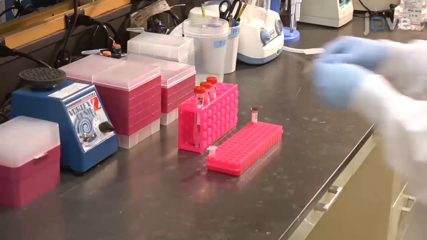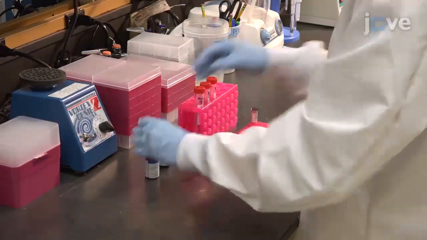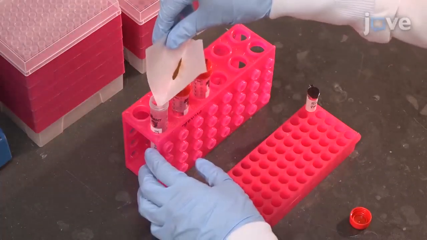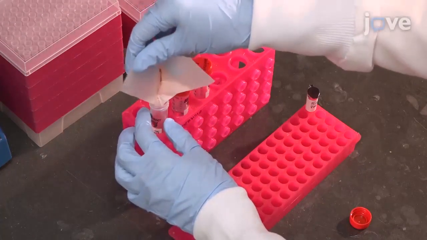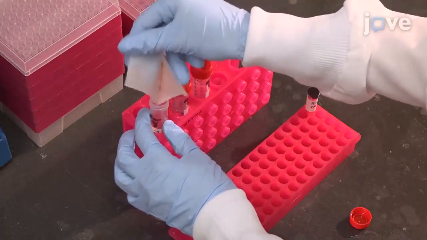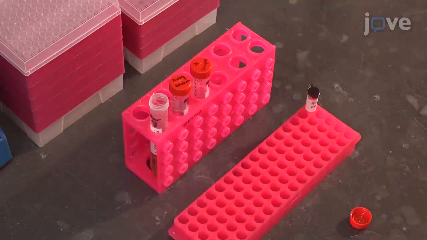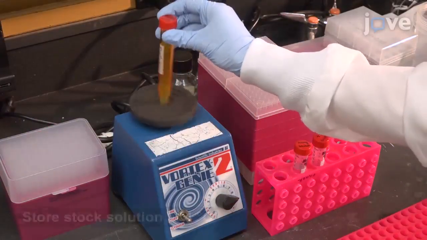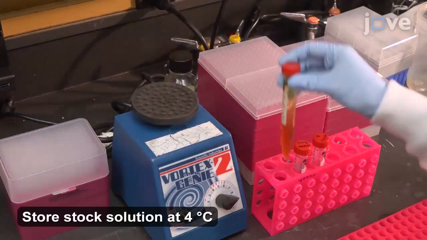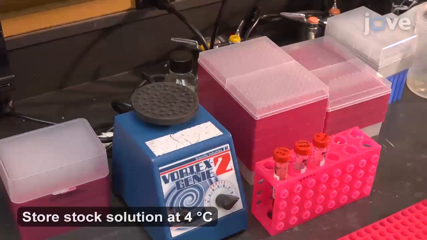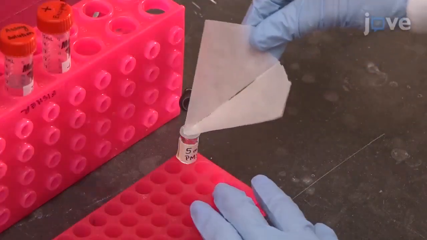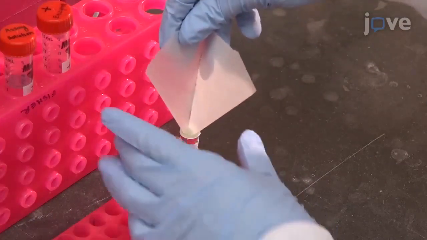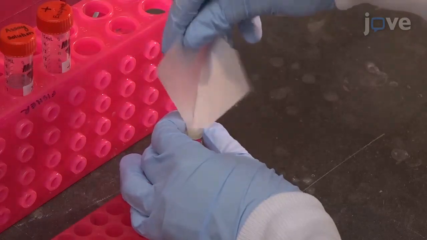Next, prepare stock WST1 and PMS solutions. Make a 10 millimolar stock solution of WST1 by dissolving 0.033 grams of WST1 in 5 milliliters of PBS. Then, vortex the solution. Then, prepare the stock solution of PMS by dissolving 0.0023 grams of PMS in 1.5 milliliters of deionized water.